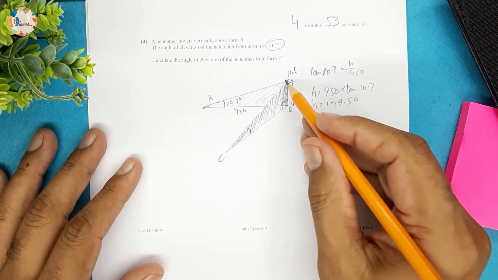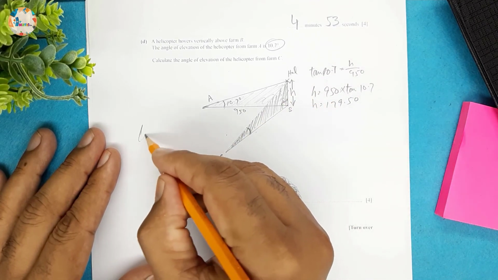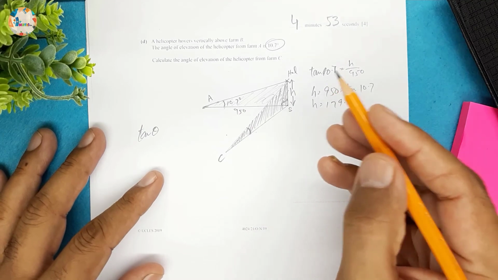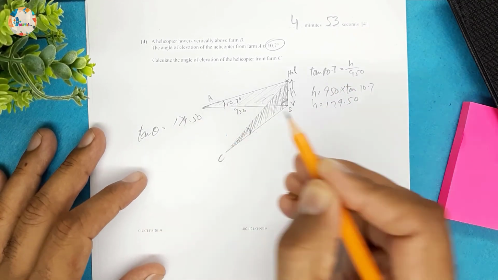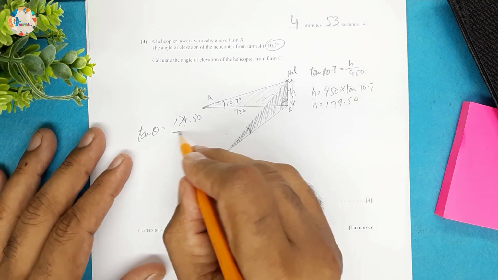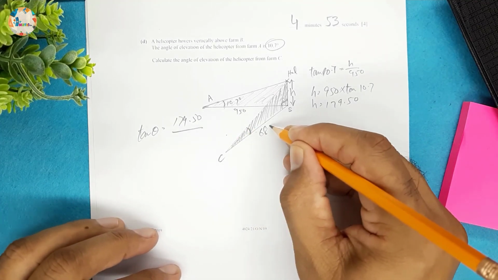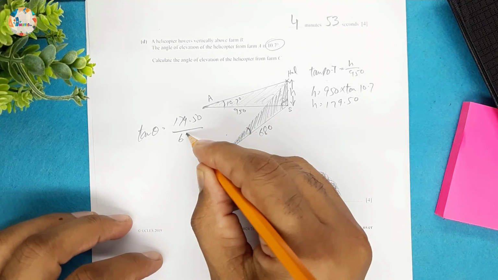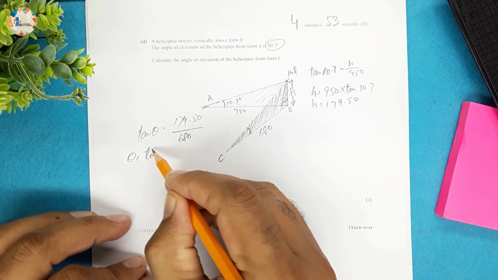For this angle we have this side, so we can write this over this will be tan theta. So tan theta will be equal to 179.50 over this measurement which is 680. So this side is 680 meters, so we can write here 680.